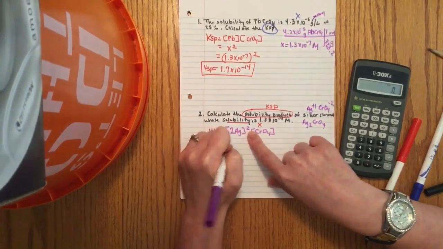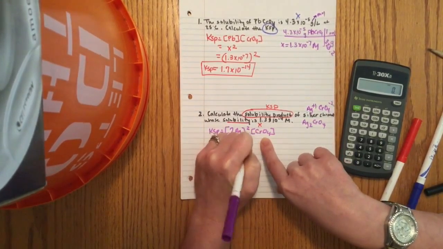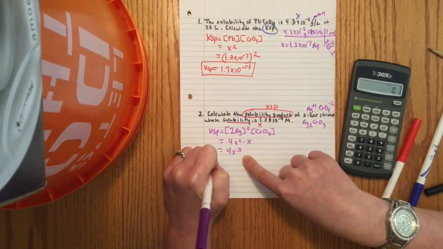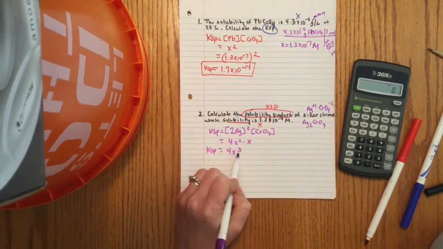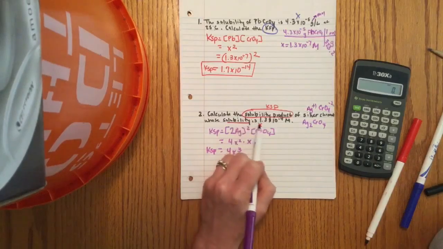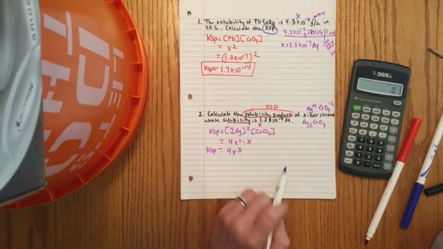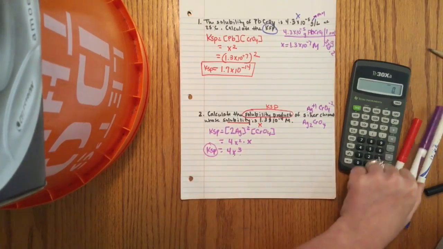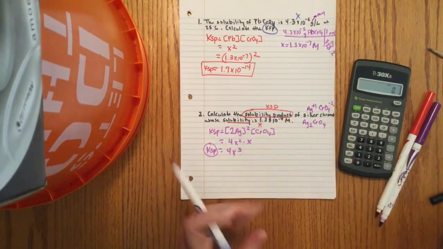So when I plug x's into that, that's going to be 4x squared times x, which is 4x cubed. So my Ksp formula is Ksp equals 4x cubed, and I know that the solubility, or the x, is 1.3 times 10 to the negative 4. So I'm going to solve for Ksp by plugging in that value for x.